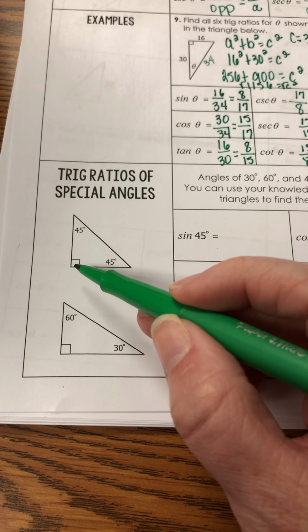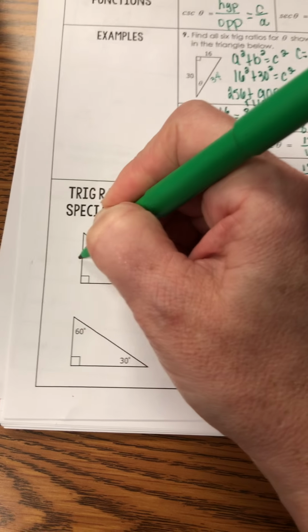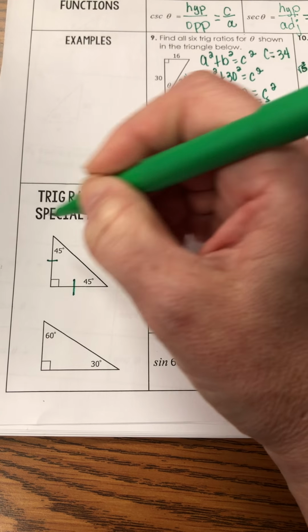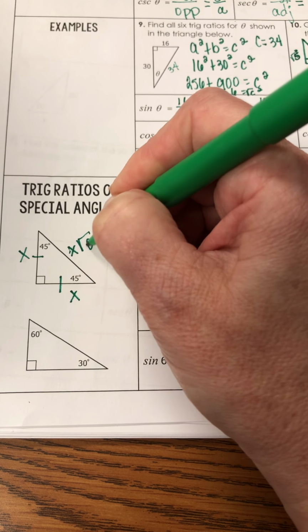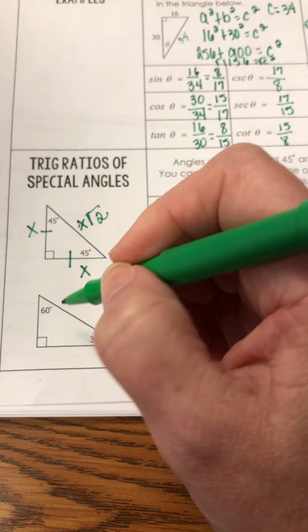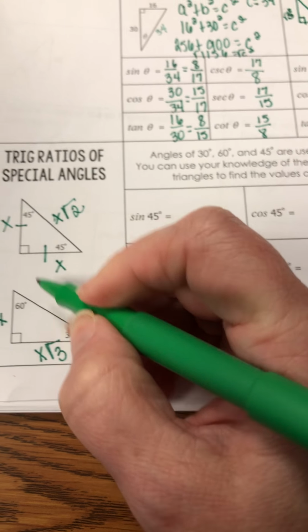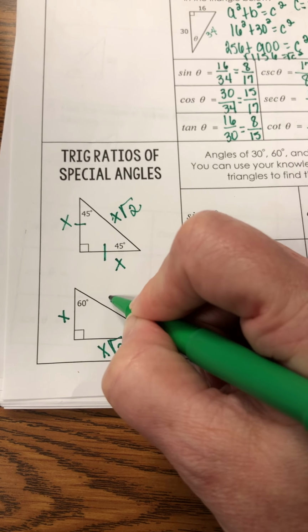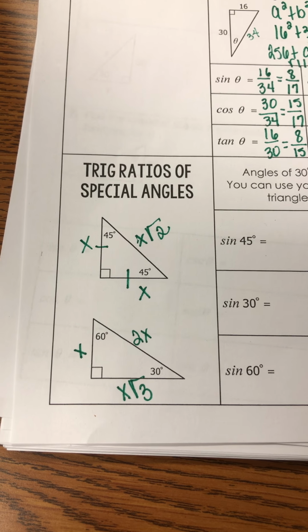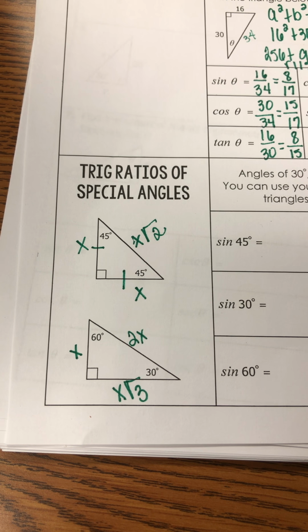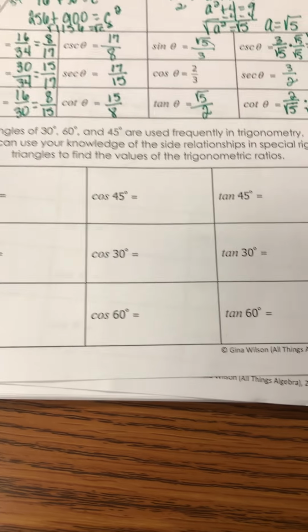Remember the 45, 45, 90? Now, these two sides right here are congruent. Okay, so those are going to be x, x, and x square roots of 2. Now, with our 30, 60, 90, remember across from the 30, that's going to be our smallest side, which is going to be x. 60, being our middle angle, is going to be x square roots of 3, and 90, being our largest angle, is going to be 2x. So those are our special ratios for the 45, 45, 90 and the 30, 60, 90. And we're fixing to use those to find all of our measurements.